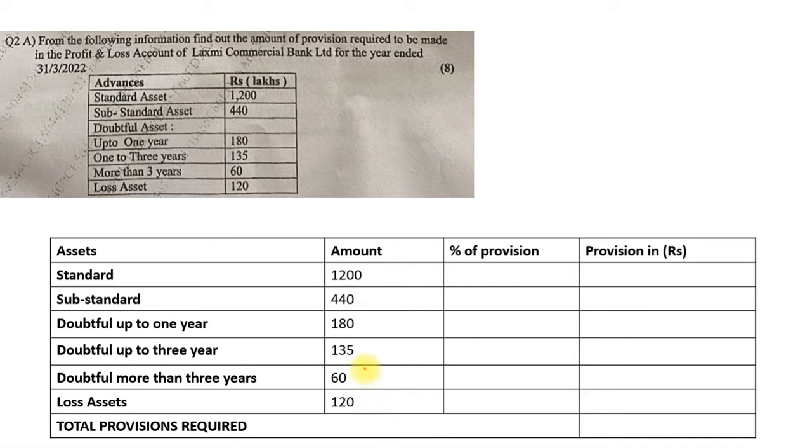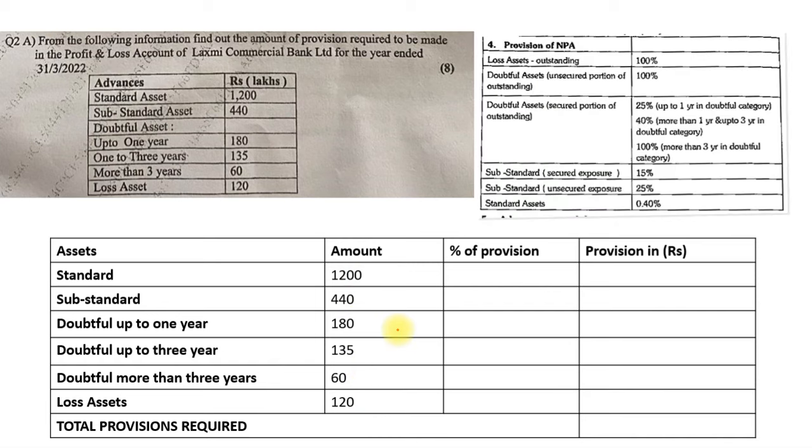Now remember, in order to solve the sum, you should remember the chart based on provision for NPA. So see, I've just shown you all on the screen, but you all have to memorize this. That won't be shown in the paper, so you need to memorize that.